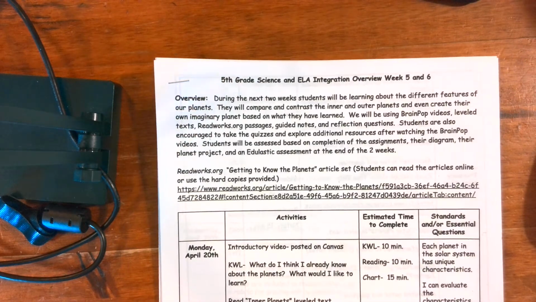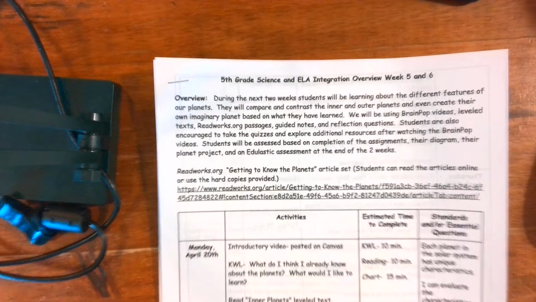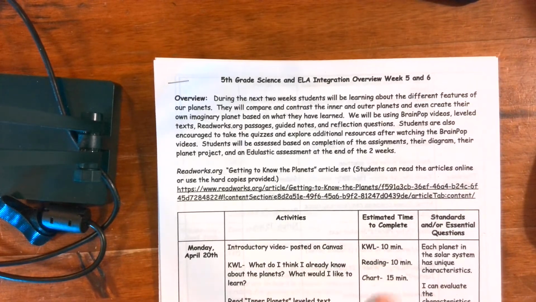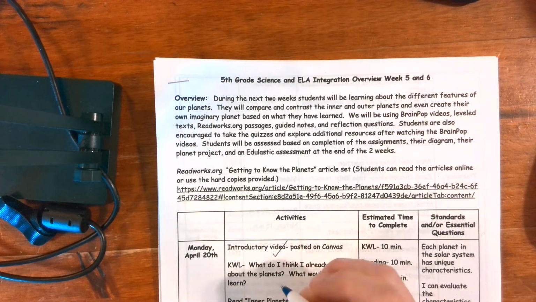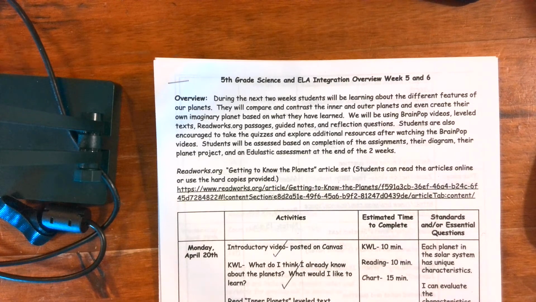So I want to kind of just go through the packet really quick so you can get a sense of what our learning is going to look like. We're going to start today. We'll do our introductory video, that's this, and I'll post it today on Canvas. The main thing we need to work on today is to complete your KWL. We're going to read Inner Planets, and we'll read that one together today. We won't read all of them together.